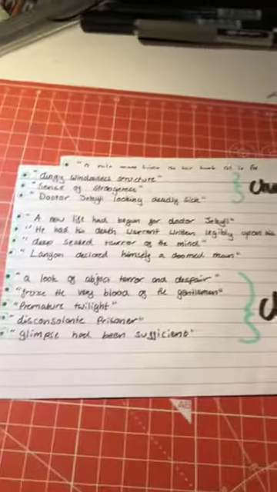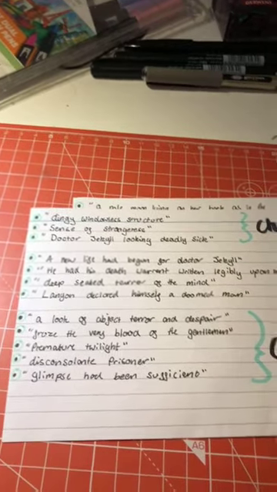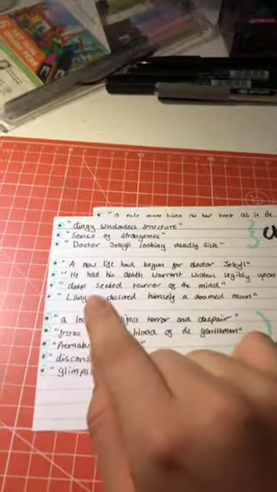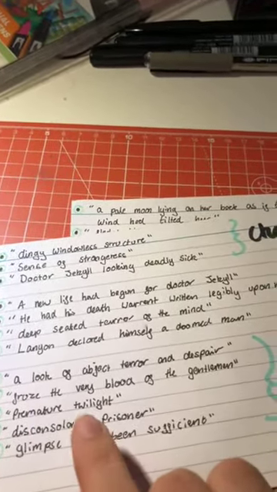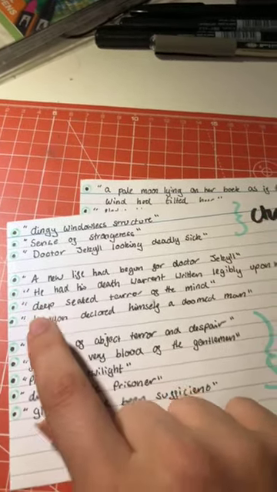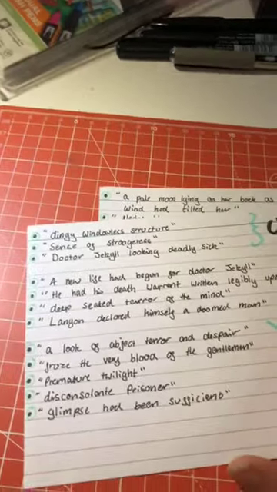In terms of chapter 6, this is another one I picked out just for your AO1 placing where you are quotes. But the second one in this one is what I really want to talk about. If you hear anything else, that's my windows open and we just had a massive rainstorm. So: he had his death warrant written legibly upon his face.